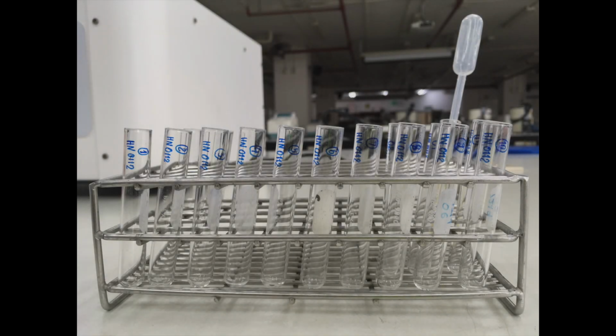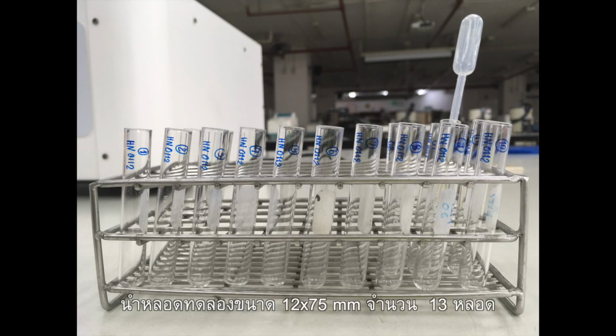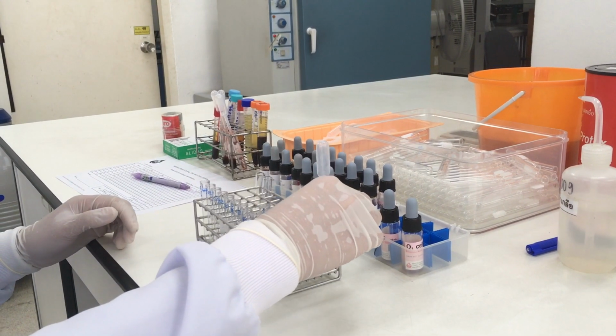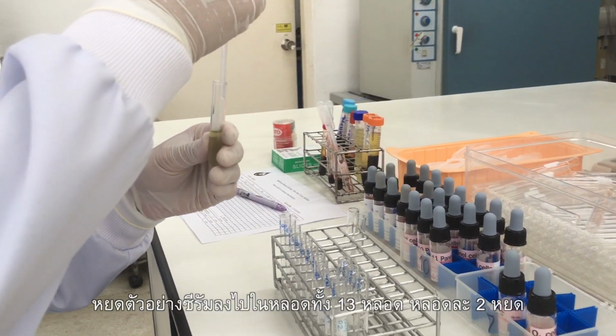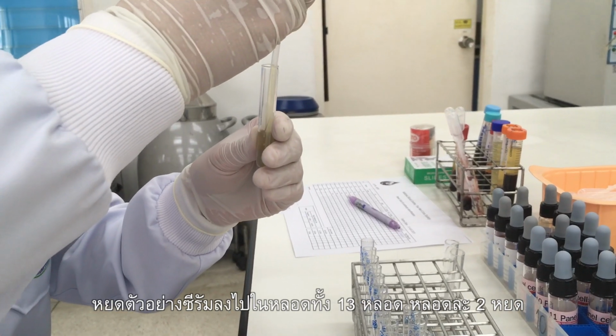Antibody identification. Prepare 13 clean and dry test tubes. Label the first 11 tubes as 1 to 11 and the last 2 tubes as O1 and O2. Transfer 2 drops of serum into each tube.